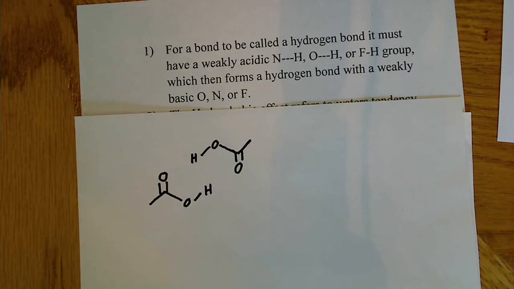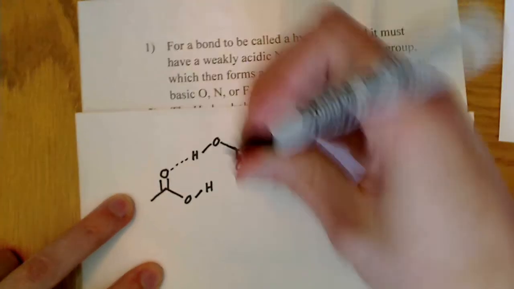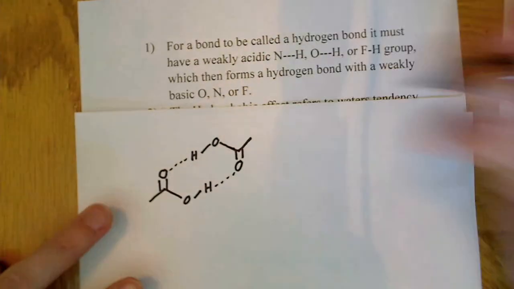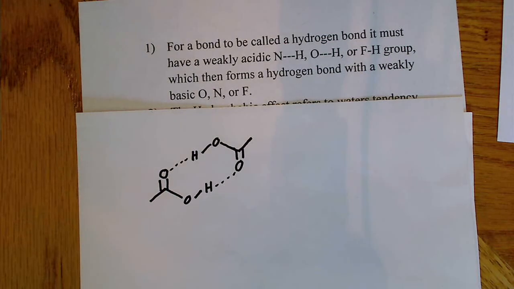Basically, to form the dimer, all we have to do is show that hydrogen bonds are forming between the carbonyl group of one acetic acid molecule and the hydroxyl group of the other acetic acid molecule, and vice versa. I'll do that by showing a dotted line connecting the hydrogen from one hydroxyl group to the oxygen of the carbonyl group. And that's basically it. That's a cyclic dimer.